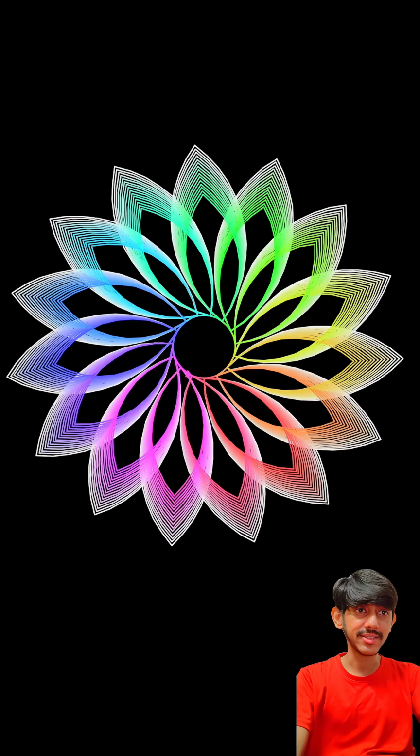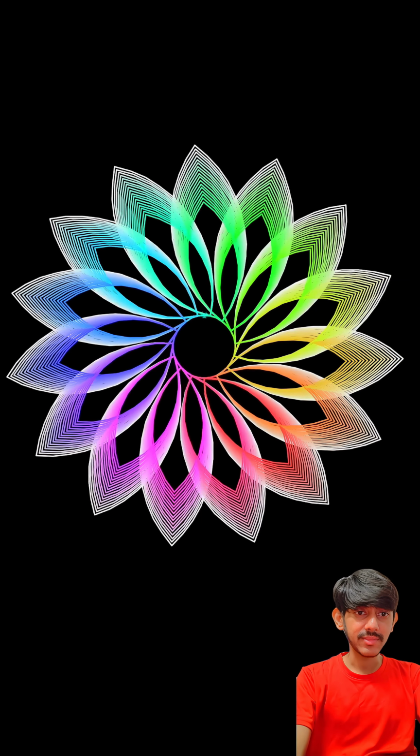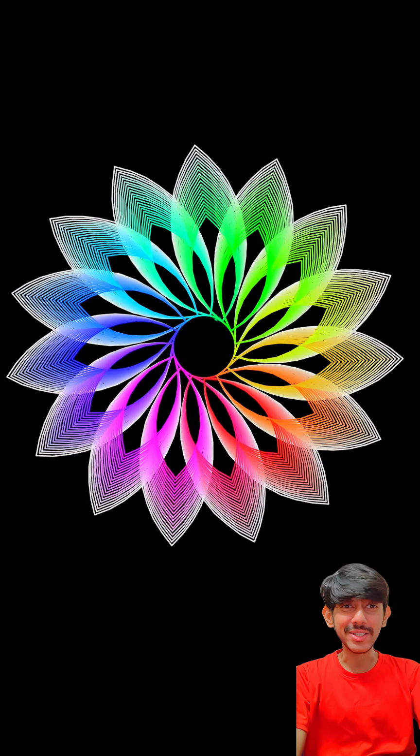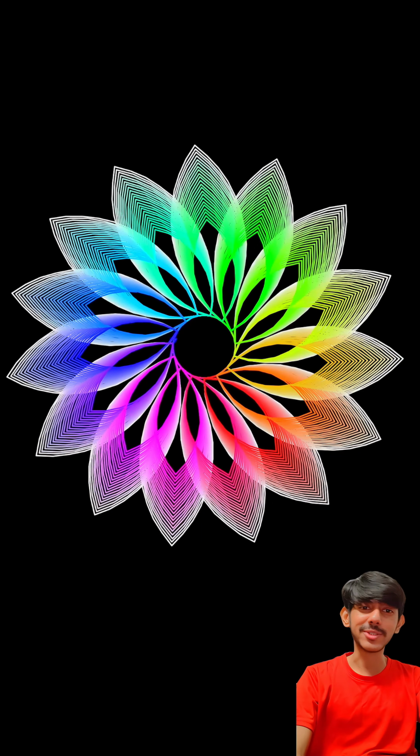You can definitely see here. As you can see, this is how it all is implemented, and you can see how the drawing looks.